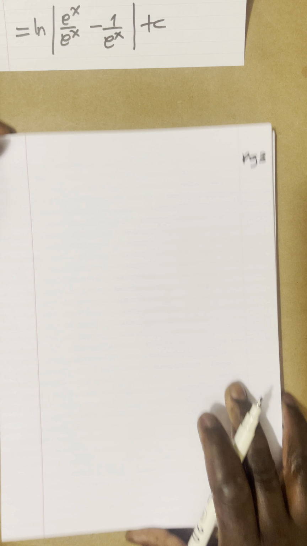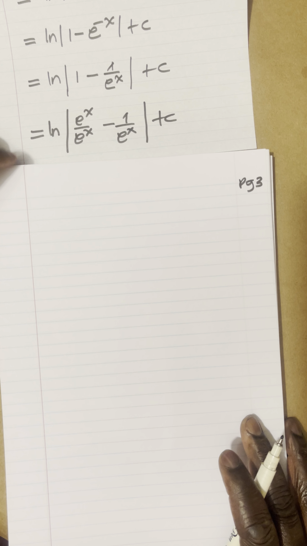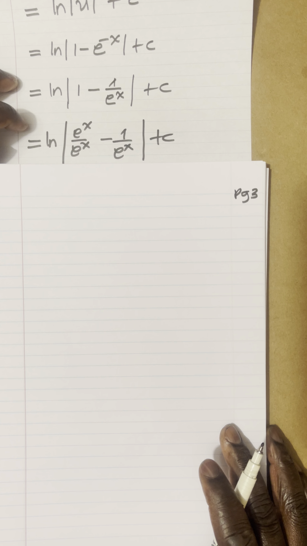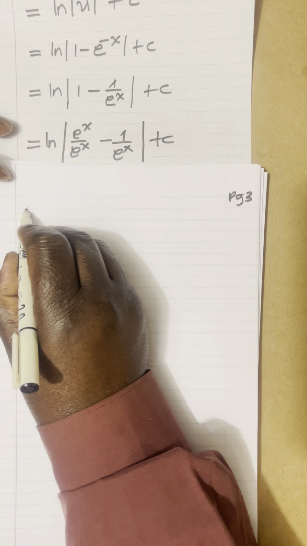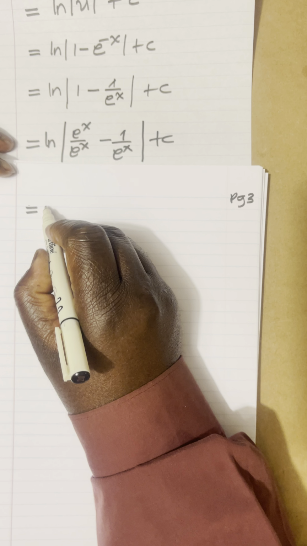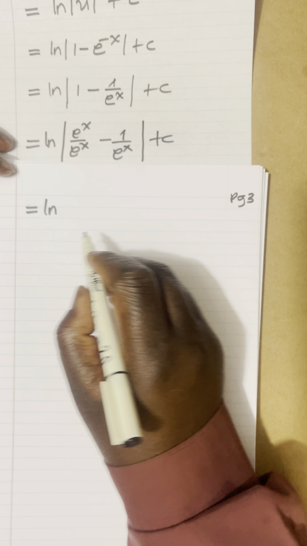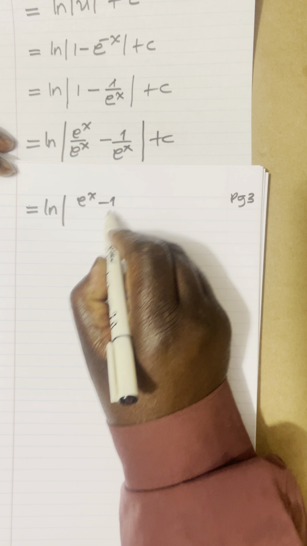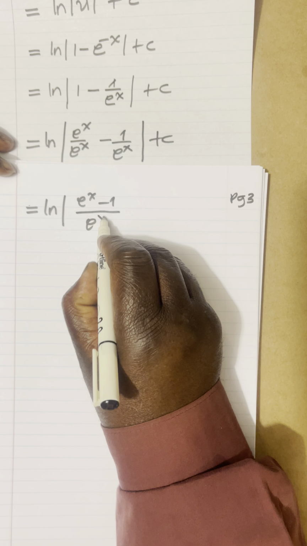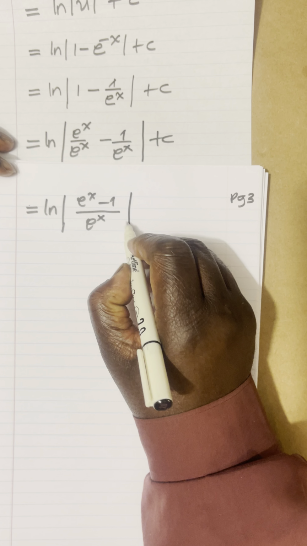This is page 3. Just to finish this off now, you will see shortly what I'm trying to achieve here. So what we have there is this equality. This expression is equal to natural log of, watch this, e to the power x minus 1 all over e to the power x, plus c.